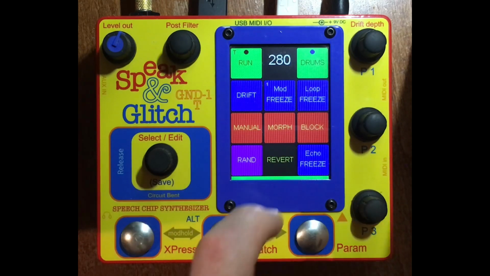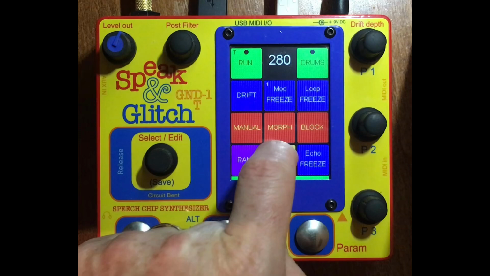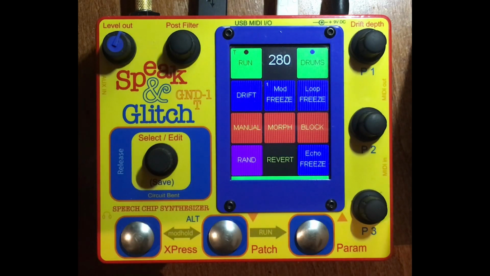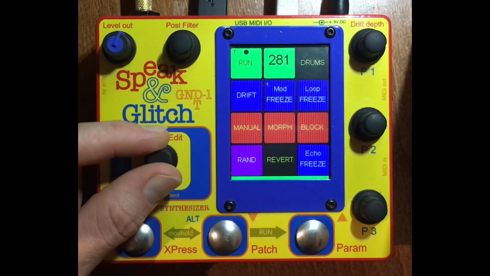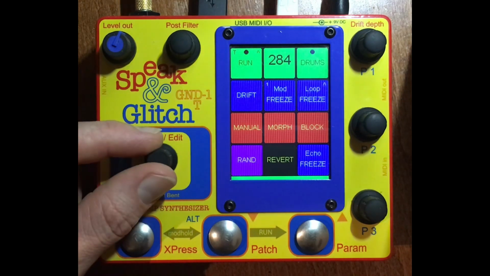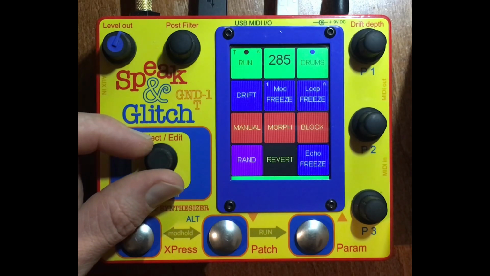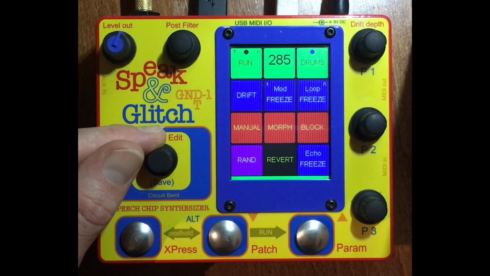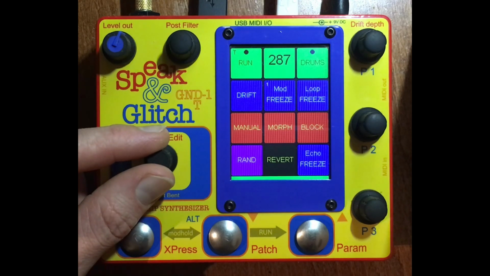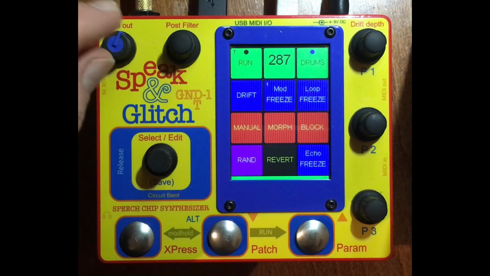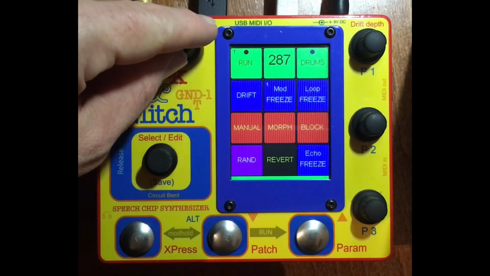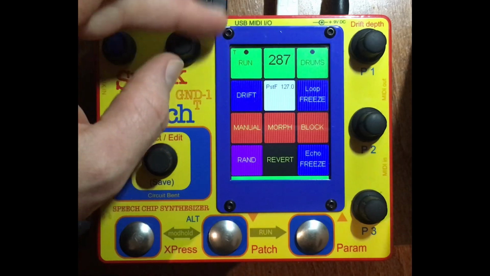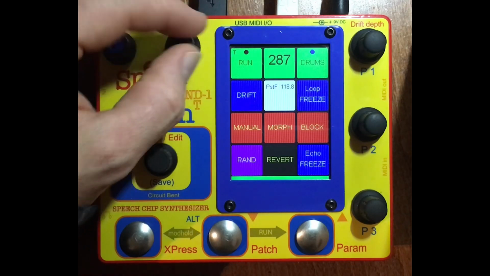Let's revert this patch back to what it was before we made those edits. The encoders on this are very smooth and work very well to go very quickly from 0 to 127.